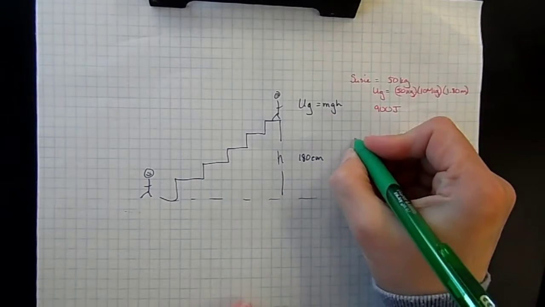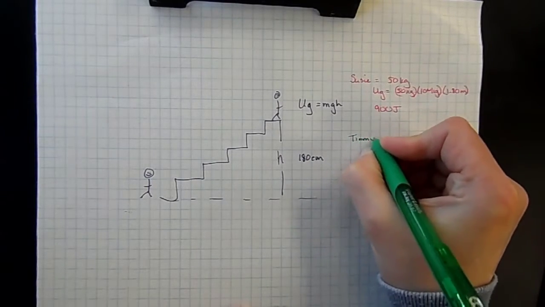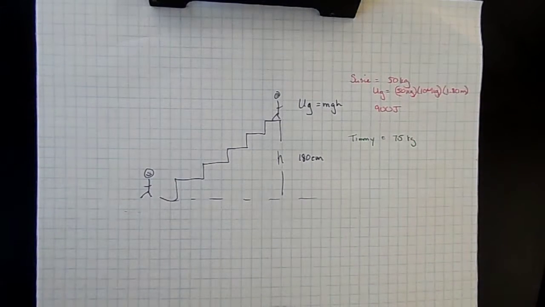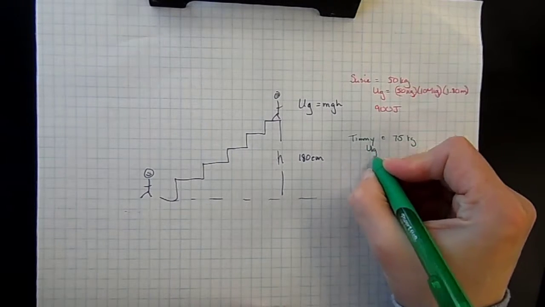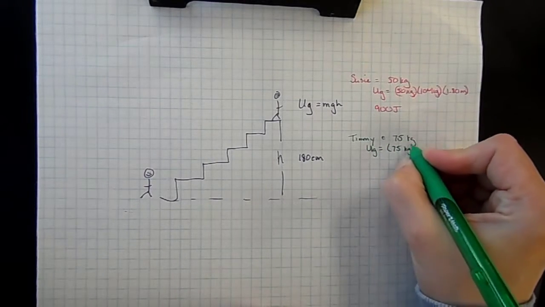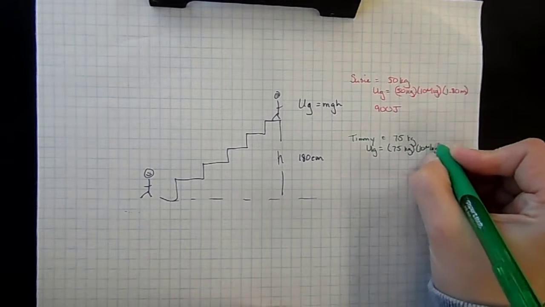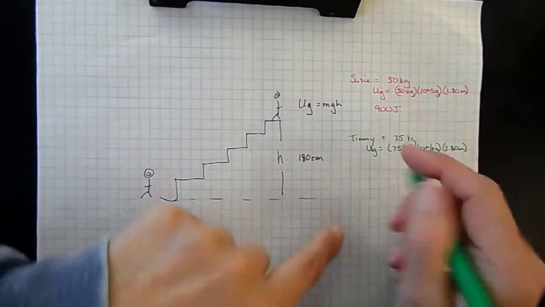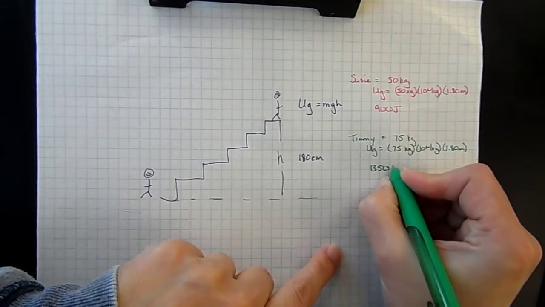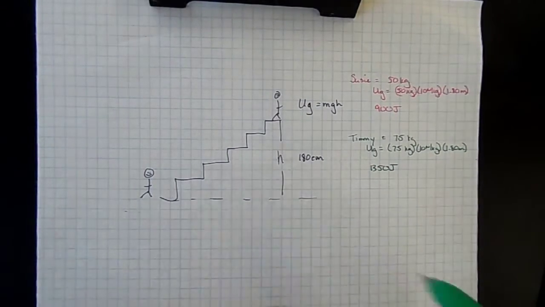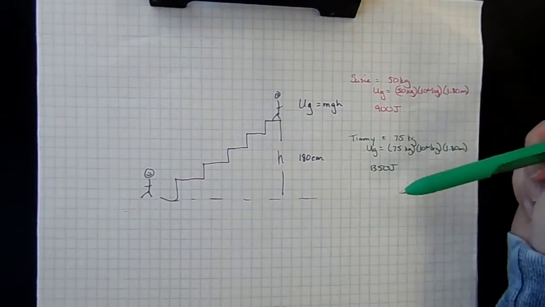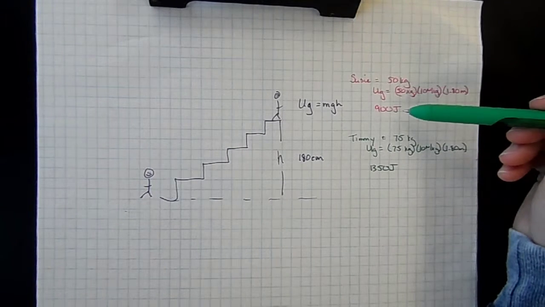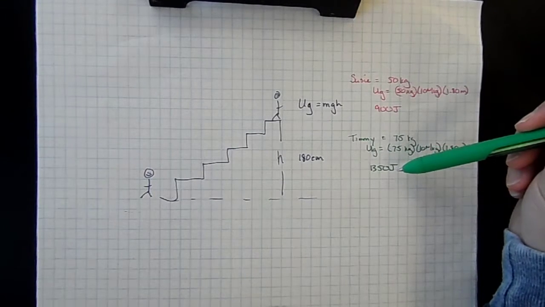Now, if we take Timmy, let's just say he has a mass of 75 kilograms. We'll do the same thing. So we'll take our mass times our 10 times our 1.8. So he went the same height, but he has more mass. So he gained 1,350 joules of energy. Okay, so they both started down here and ended up here. So the amount of energy that they gained was different because of their mass. So Susie gained 900 joules and Timmy gained 1,350 joules.